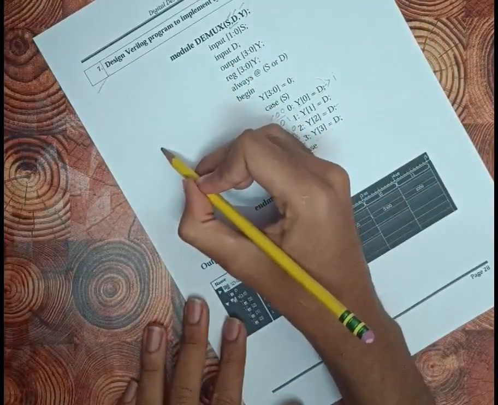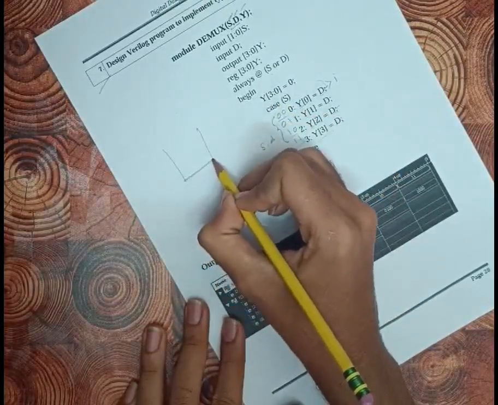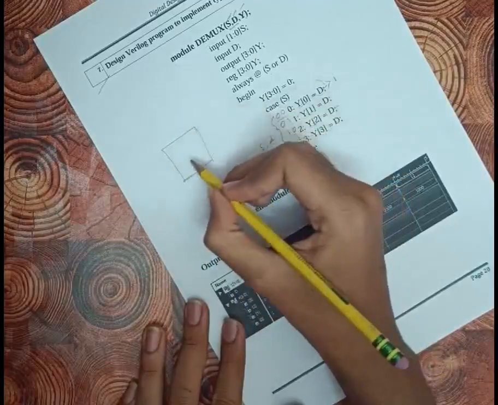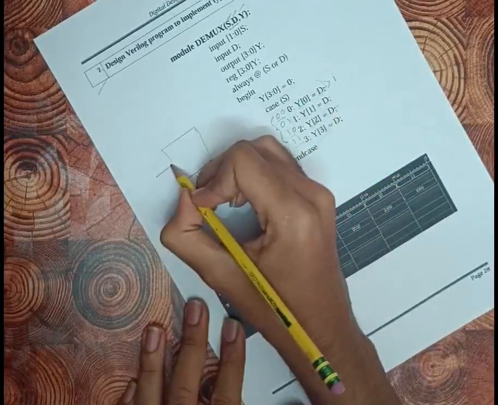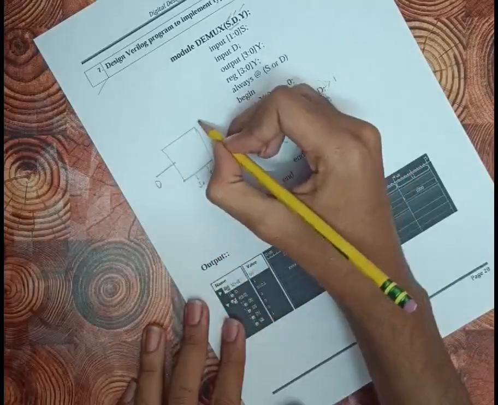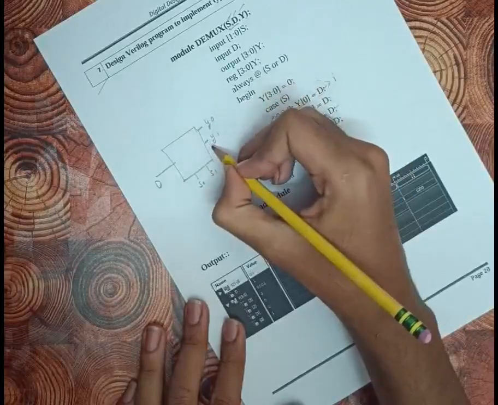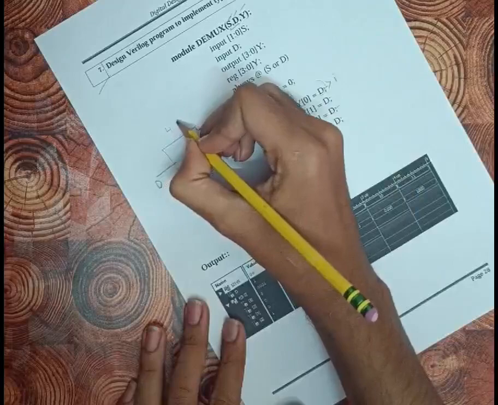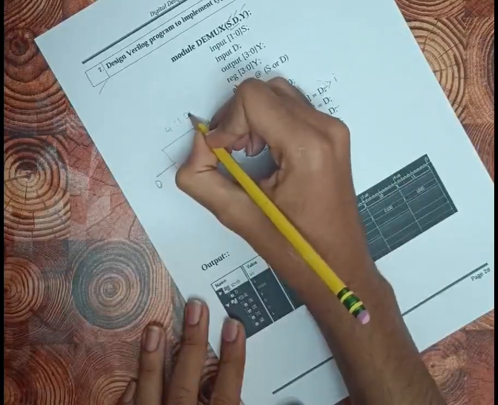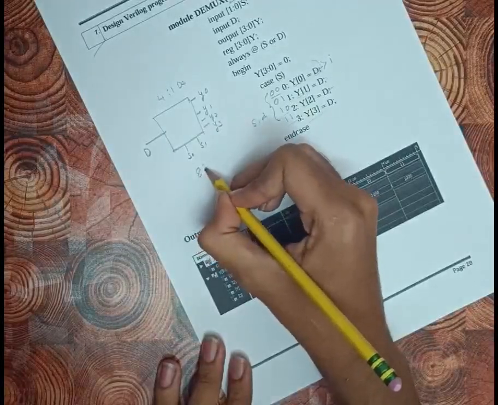A demultiplexer is usually written with one input D and there will be 4 outputs. This is a 1:4 demux. Similarly, we can write 1:8.